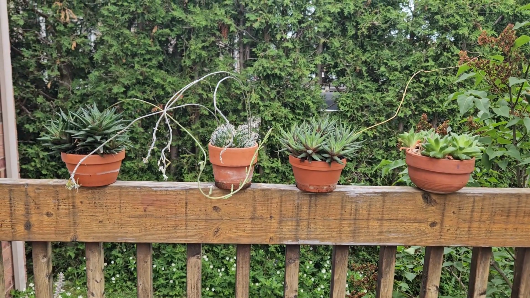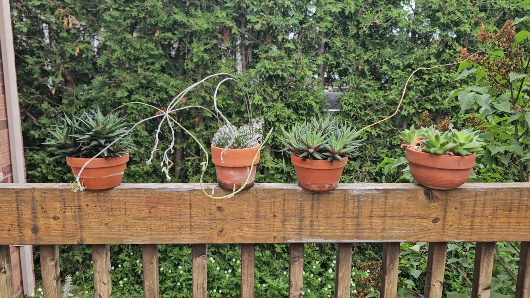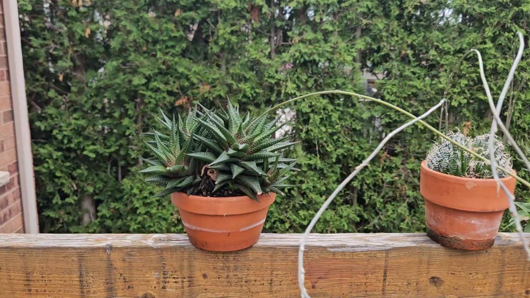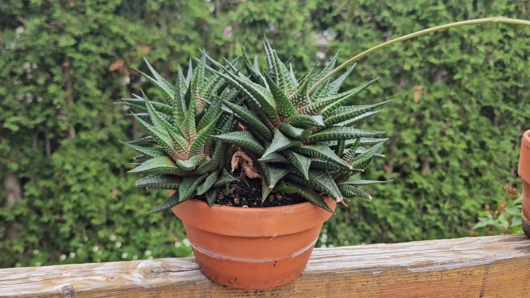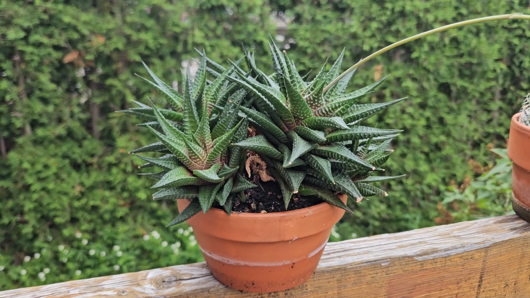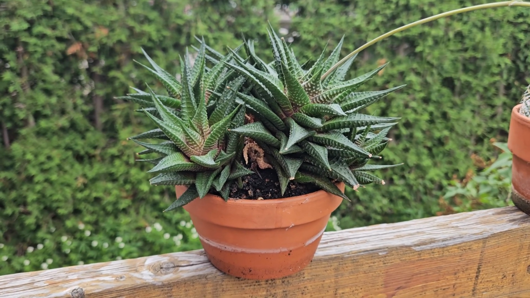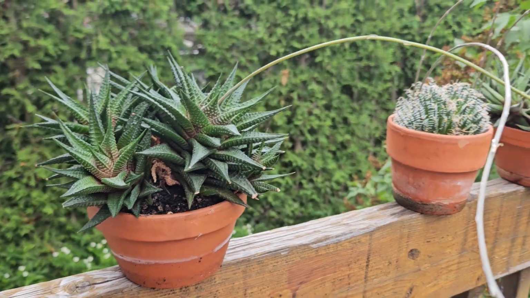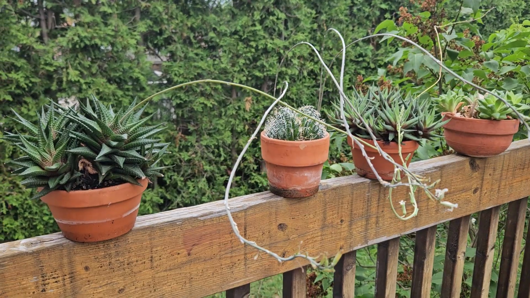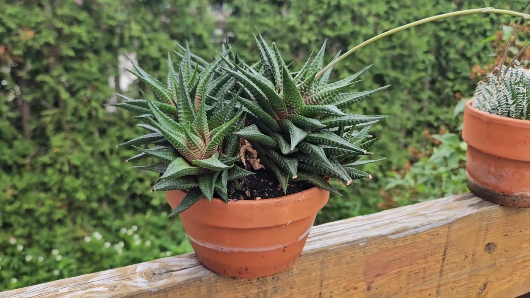Okay, so Haworthias, I do keep them at home all year round. I used to take them outside, but the squirrels were so very much interested in them that when it was time in the fall to take them back home, sometimes they were very scarred and didn't look attractive at all. So I keep them inside all the time. Right now they are outside only for the purpose of this video, just to show them to you. Okay, so in the summer I water them quite abundantly.